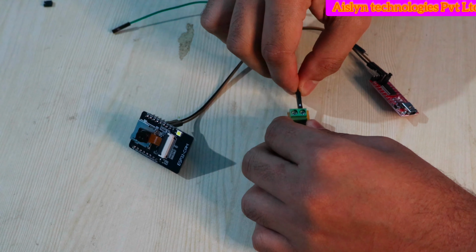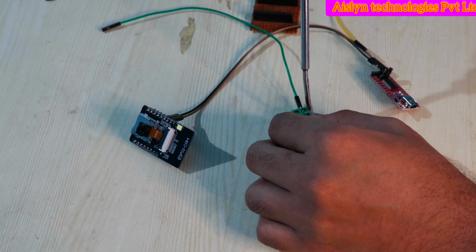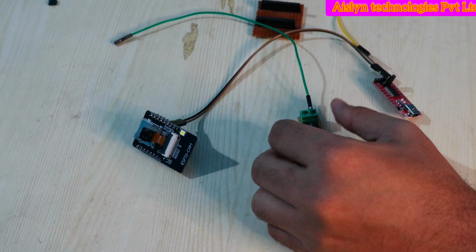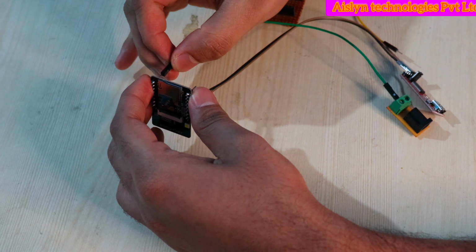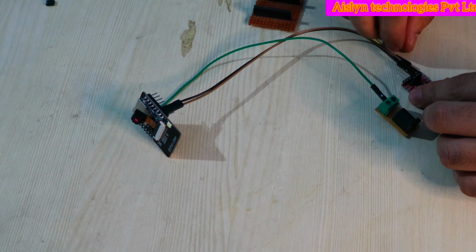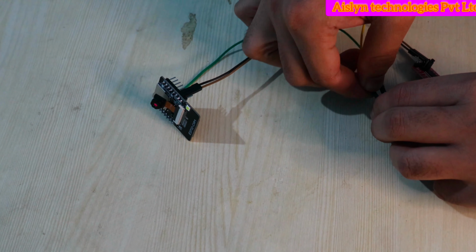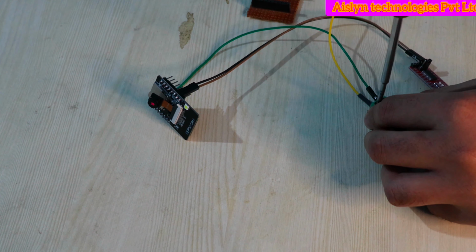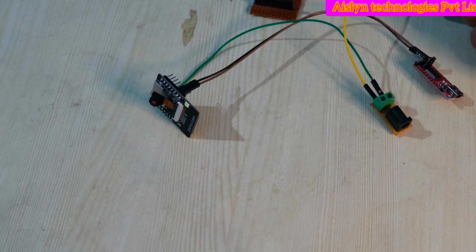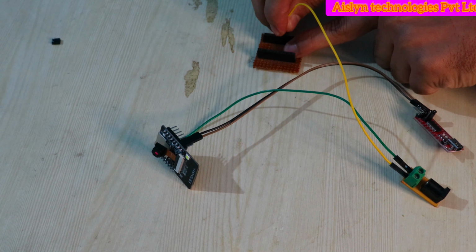First we need to connect the VCC of the power jack to the 5 volt pin of the ESP32-CAM module, and the ground of the power jack to the common ground.